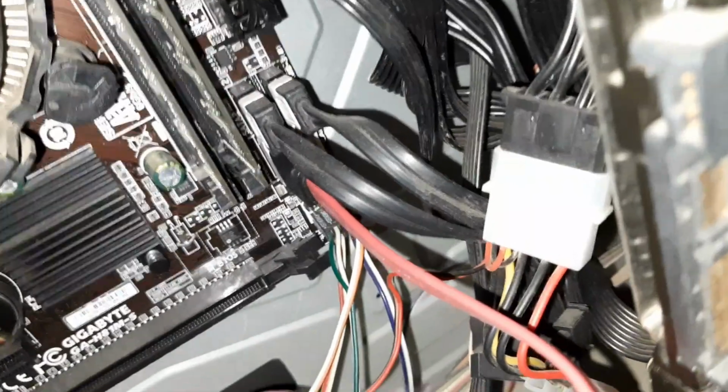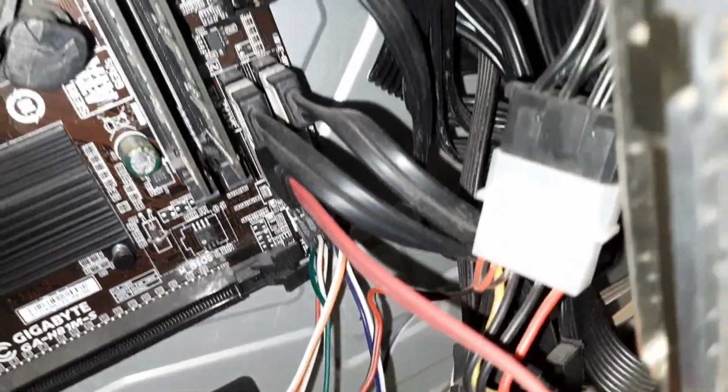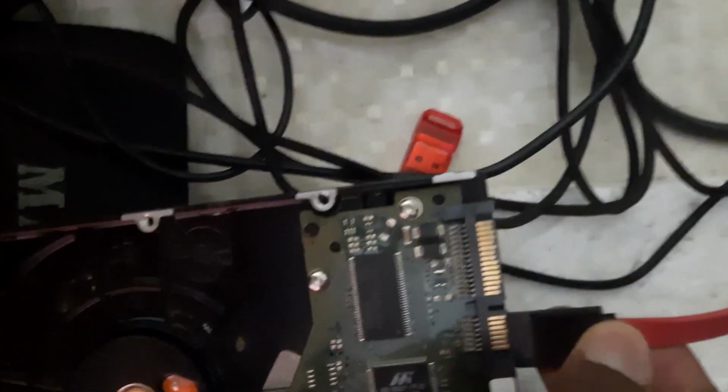This is the first hard disk. With this hard disk we will boot the desktop, and we will connect the second hard disk to this first hard disk. First connect the red SATA cable to the board as shown in the video. Now connect that red SATA cable to the hard disk. Now connect the SMPS hard disk cable to the second hard disk. Now turn on the desktop.